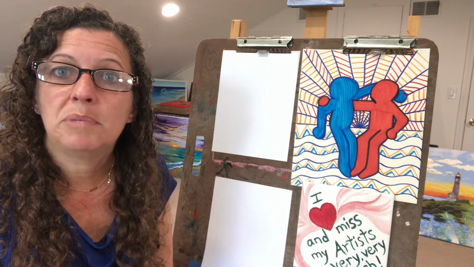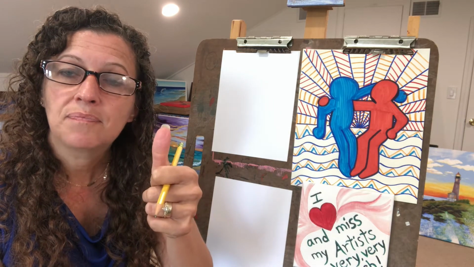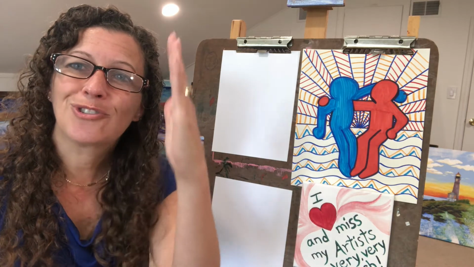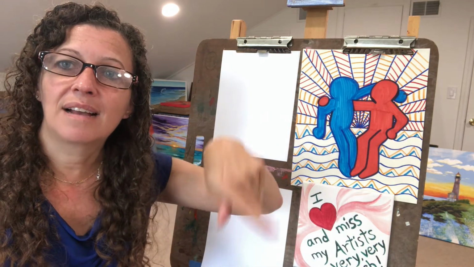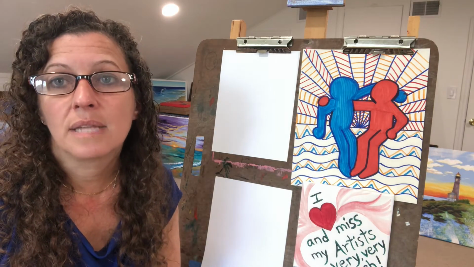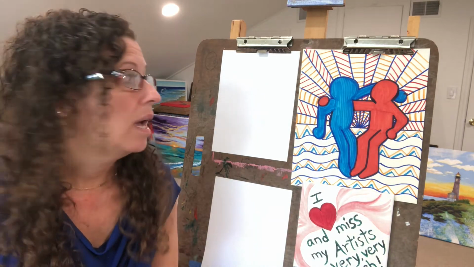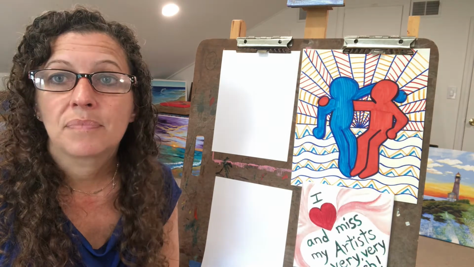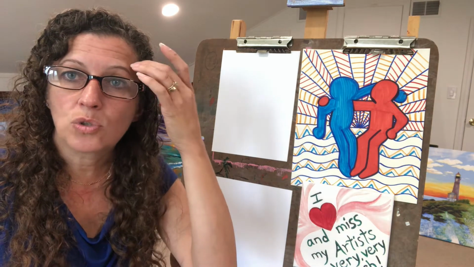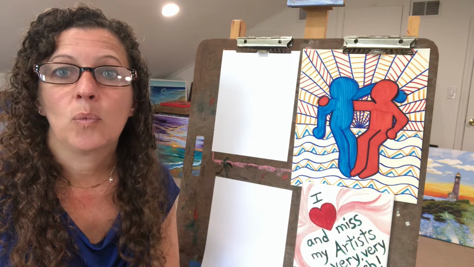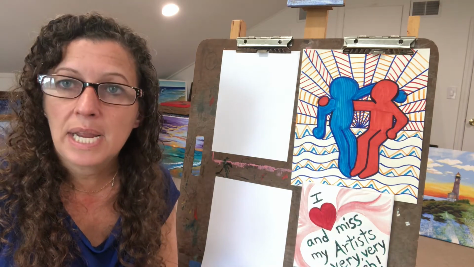We're going to be using straight, curved, like a C, and a zigzag line. Those are the lines that artists use. The element of line is one of our artist tools, okay? We use color, line, shape, texture.